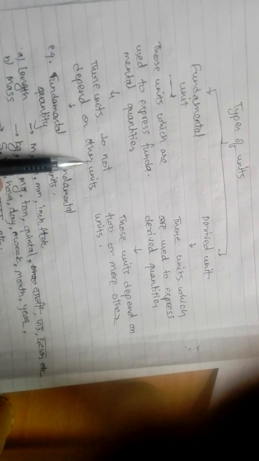Now let's revise types of unit. There are two categories of unit: fundamental unit and derived unit. Fundamental unit means those units which are used to express fundamental quantities, and those units do not depend on other units. Since there are 7 fundamental quantities, each of them has several fundamental units.